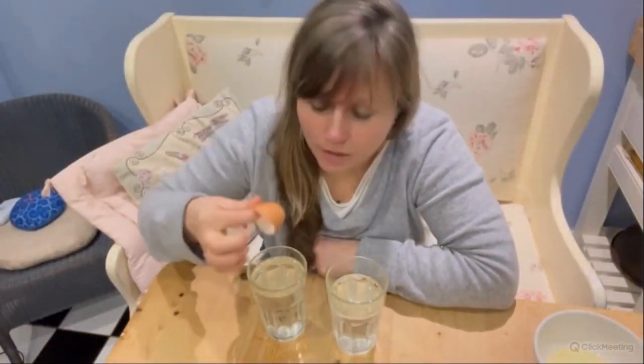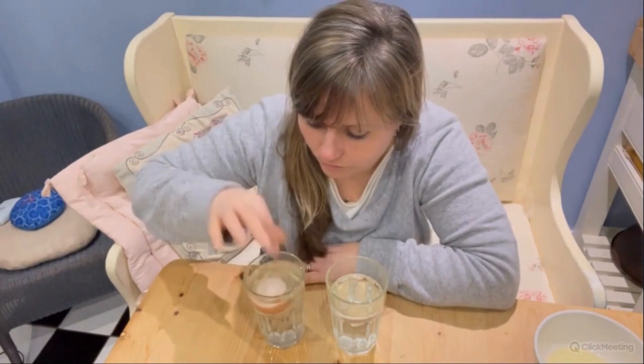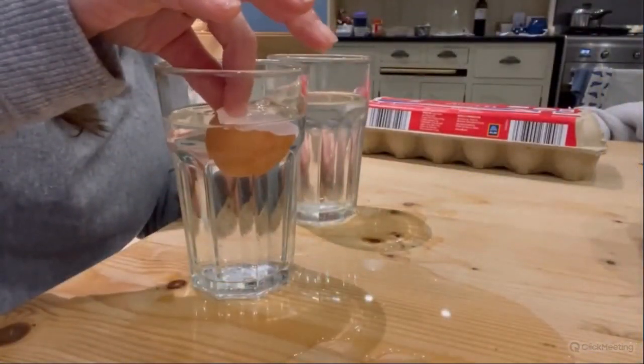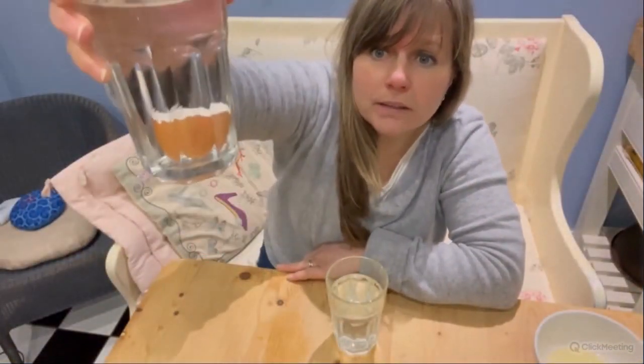So I'm going to take my first bit of eggshell and I'm going to fill it with water and let go. It's gone all the way to the bottom.